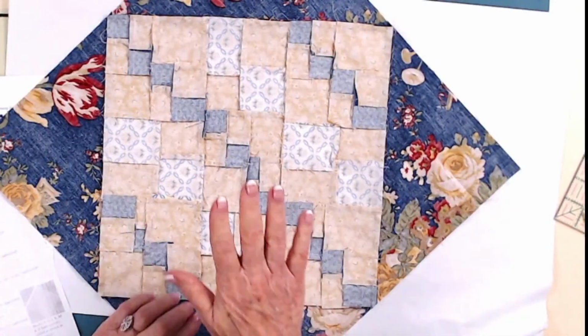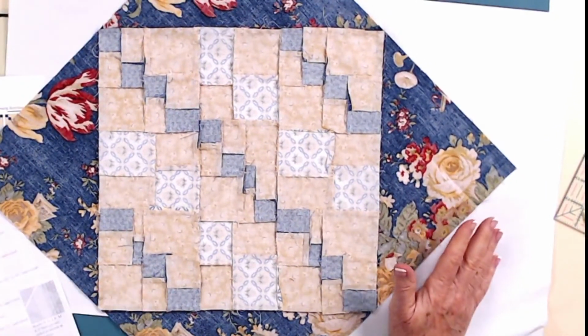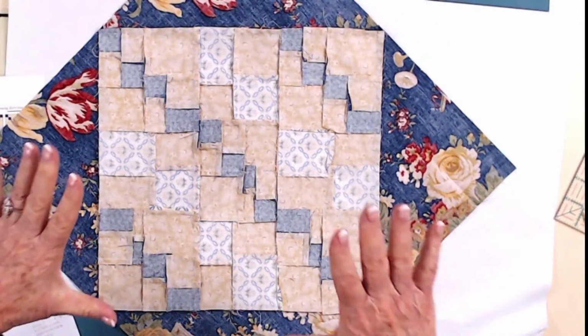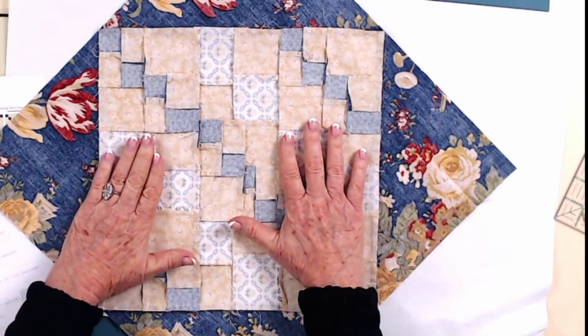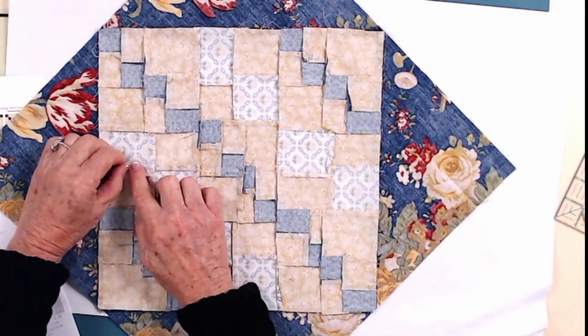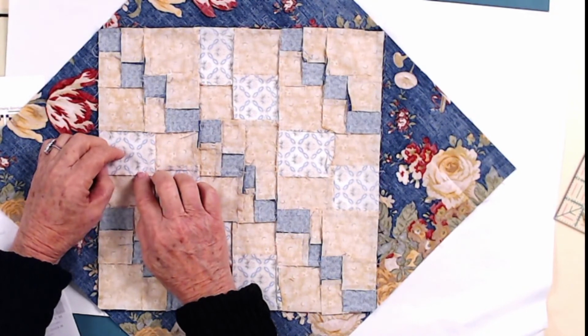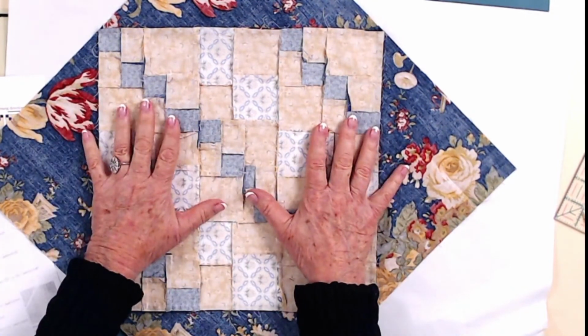I am going to show you on the back of this what I really look for when I finish anything with 4 patches: a block that is clearly laying in order and these seams aren't rotated. And folks, that's not a miracle, it's a plan. Making one block is pretty simple.